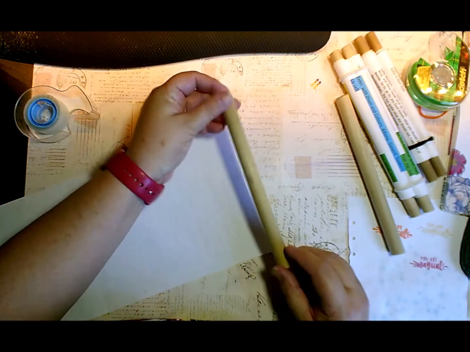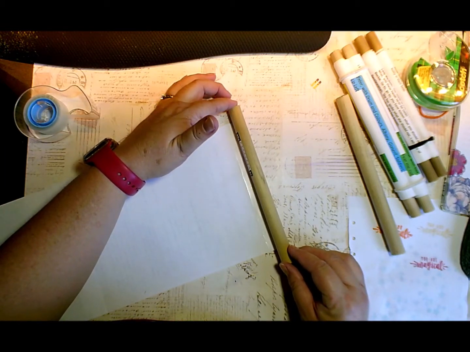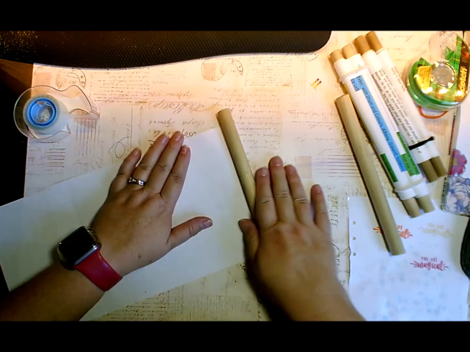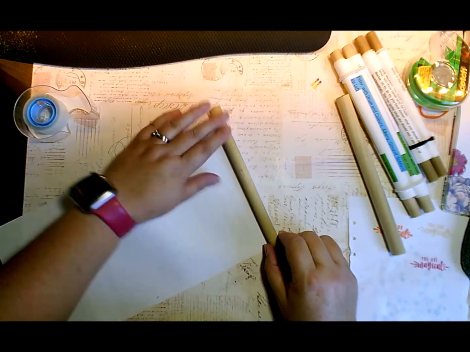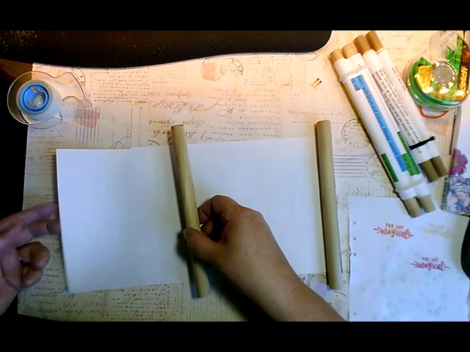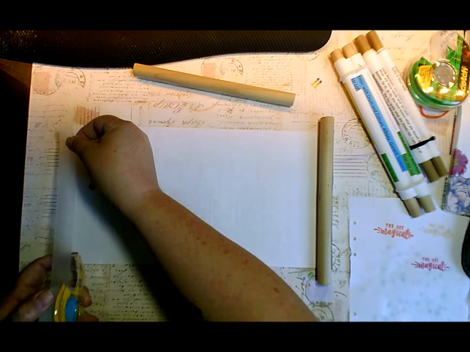And then I'm going to take my dowel, and I'm going to do my best to center it right on that tape. Roll it over and press it down. Make sure it's straight. Then I'm going to do the next one as well, and I'll show you how I'll line up those 2 edges.